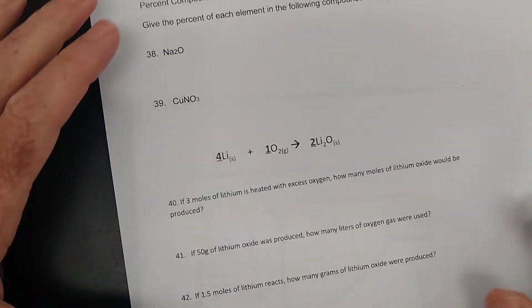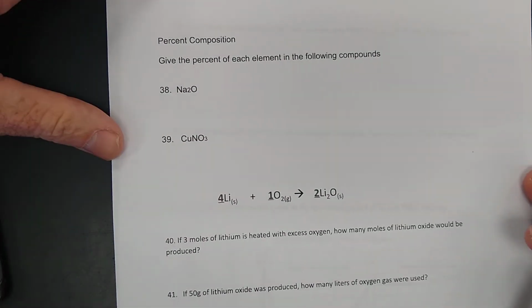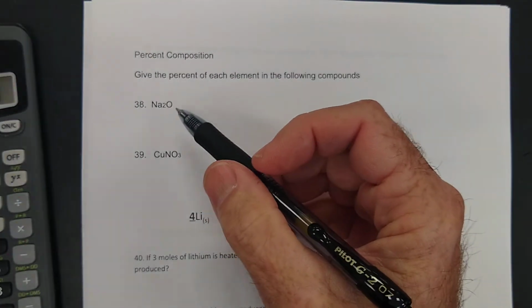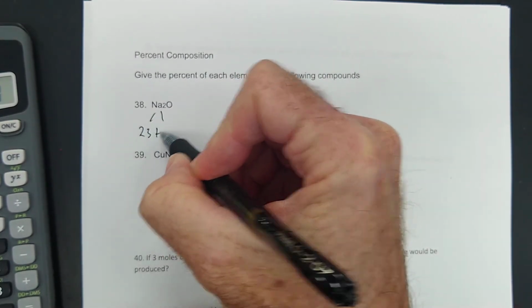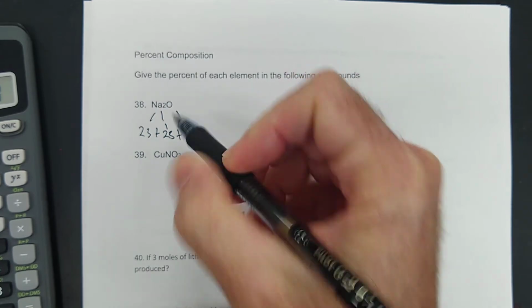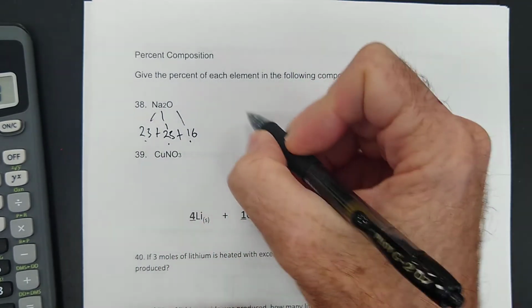All right. Percent composition. Give the percent of each element in the following compounds. All right, Na2O. Na is 23, so we got 23 plus 23 plus 16. So that's going to be 46 plus 16, that's 62 grams.